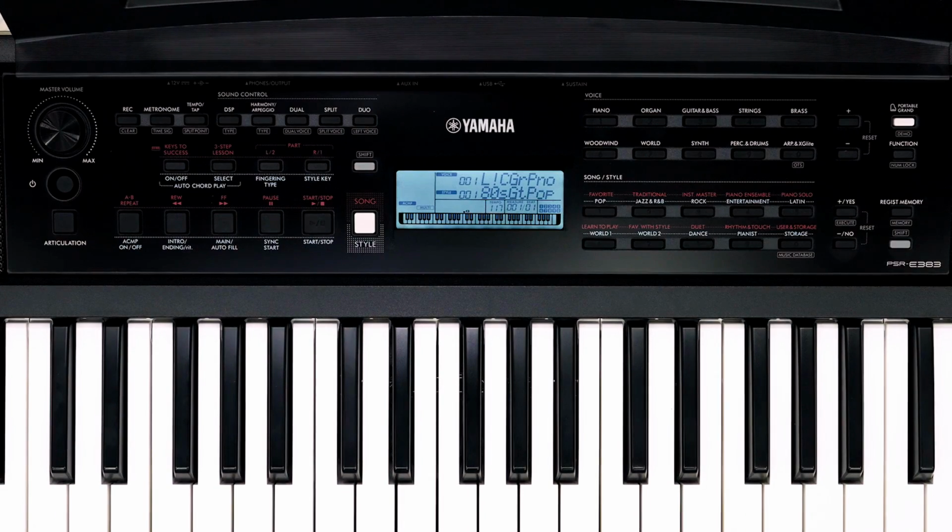If it is difficult for you to play the chords by yourself, try using auto chord play. Auto chord play is a feature that allows you to obtain musically useful chord progressions without having to play them yourself. Select your favorite style, and then press the auto chord play on off button to turn on auto chord play.